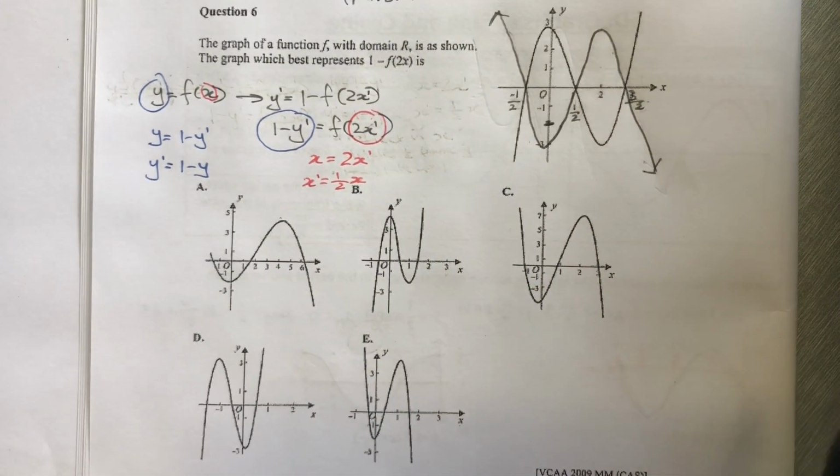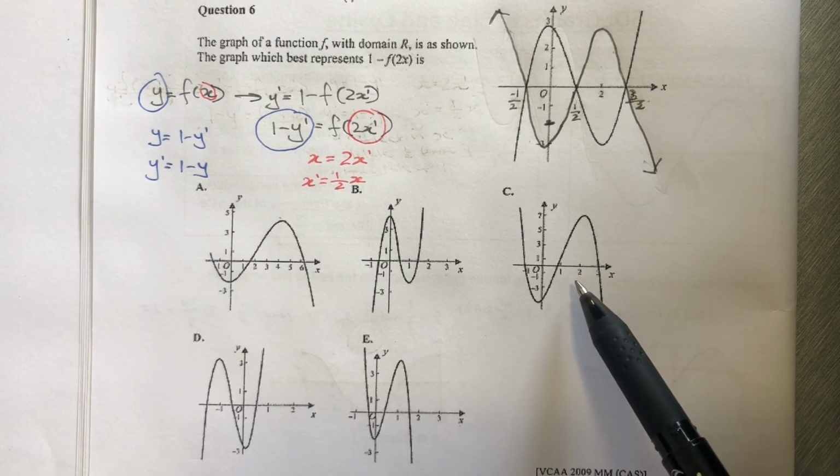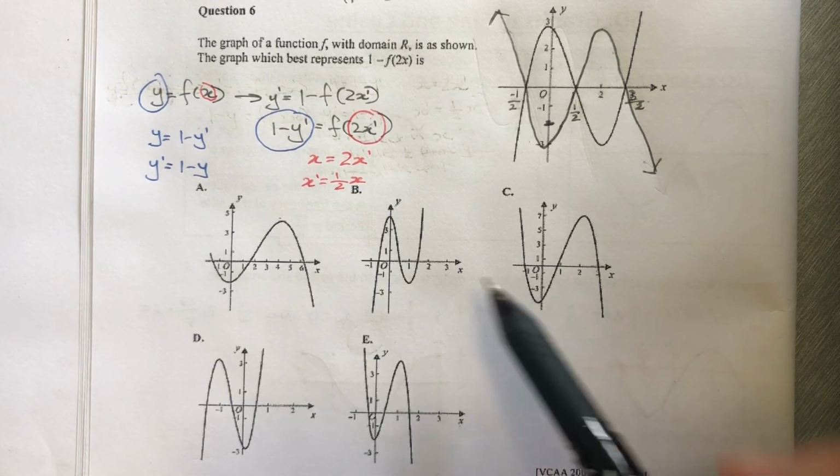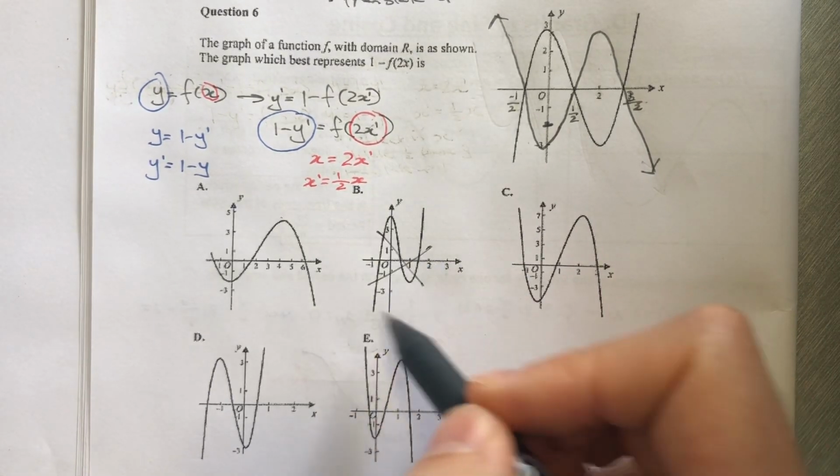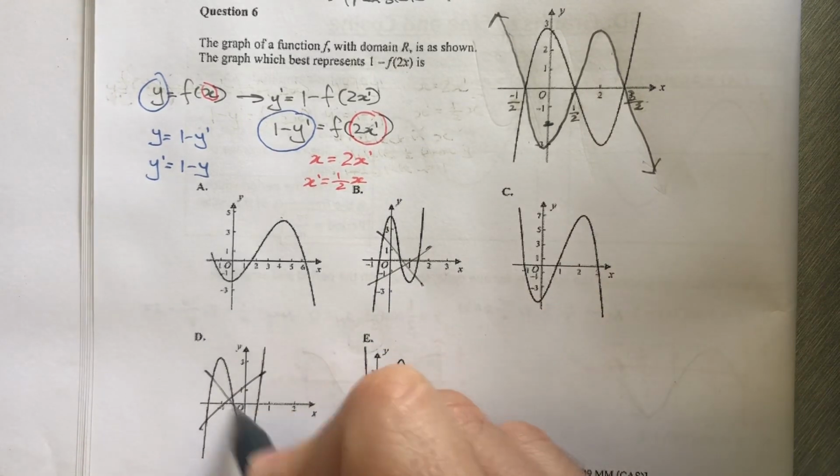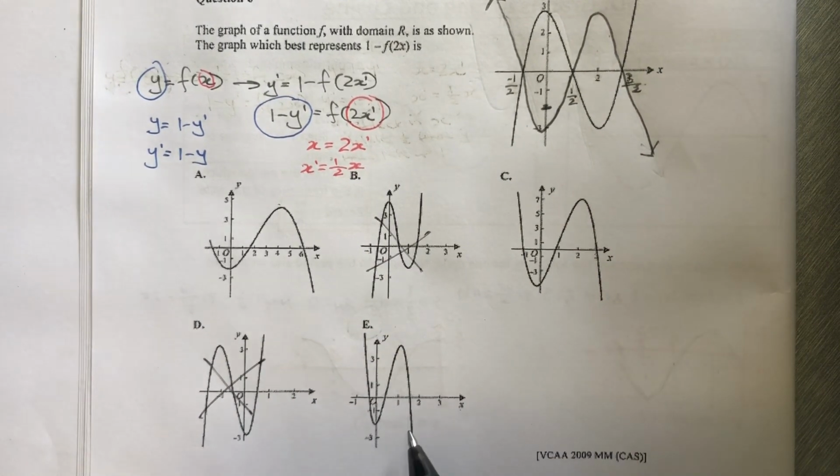So that one has a similar shape. That one doesn't. That one has a similar shape. That one doesn't. That one also has a similar shape.